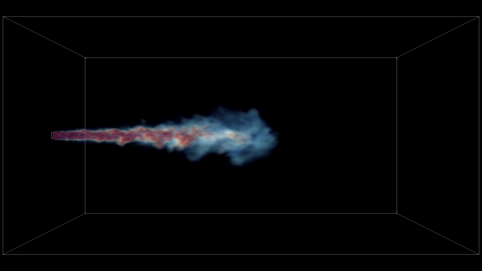And here is the LES simulation, so that you can see all of the multi-scale turbulence associated with a co-flowing jet.